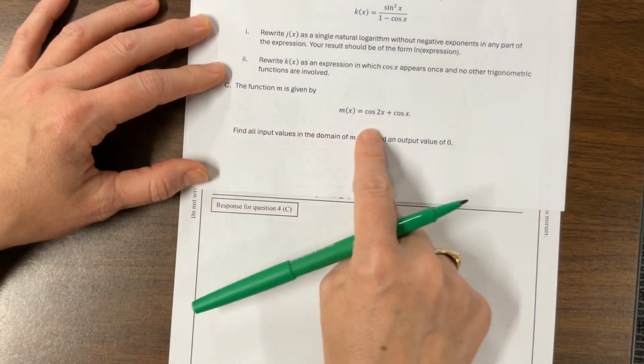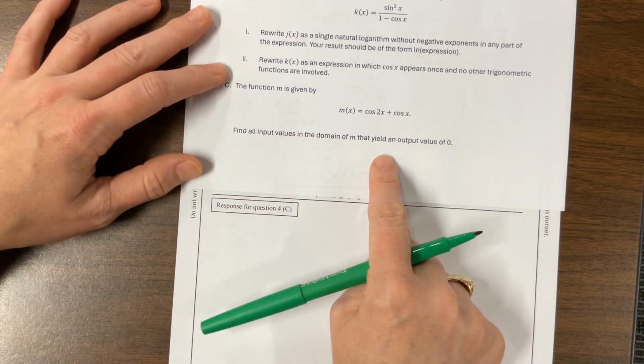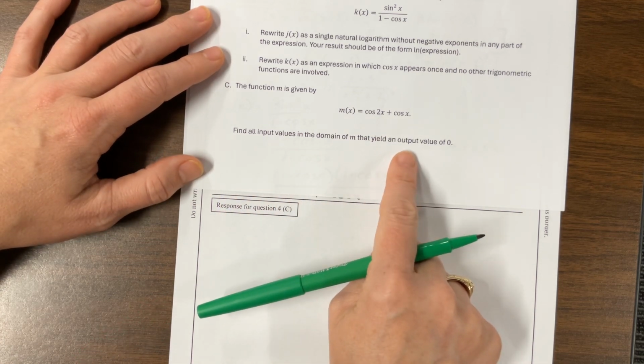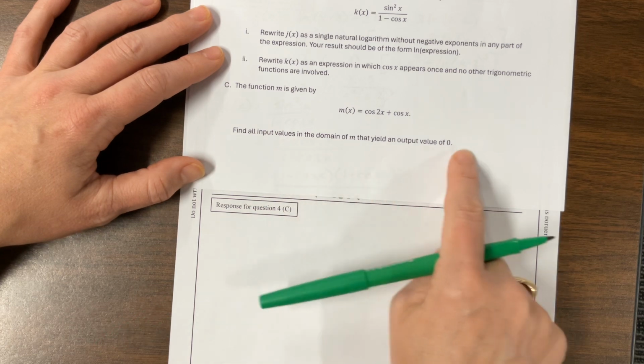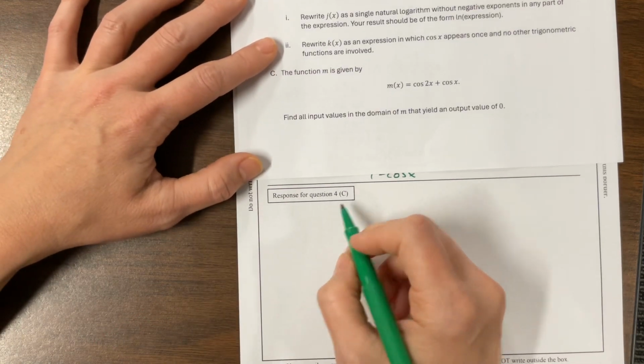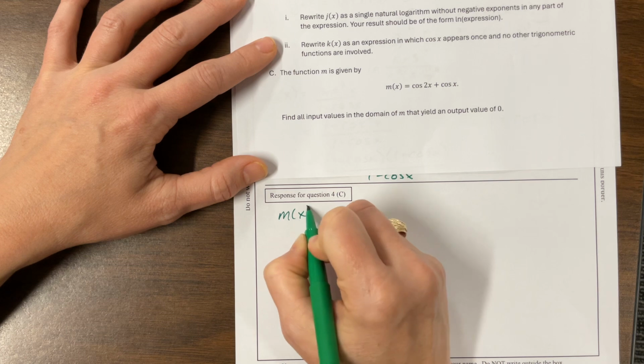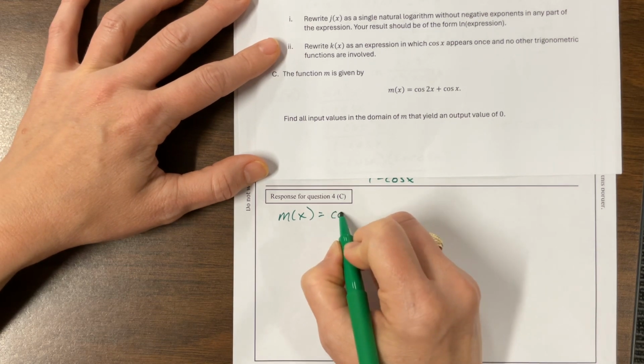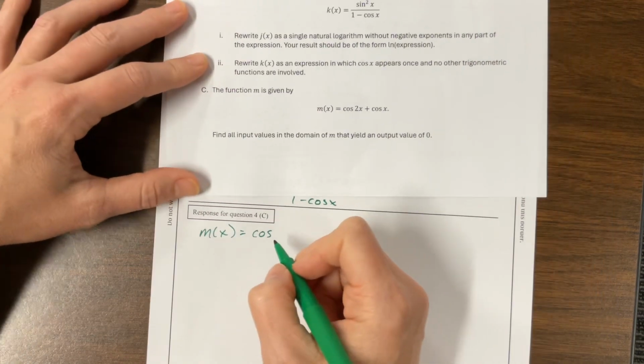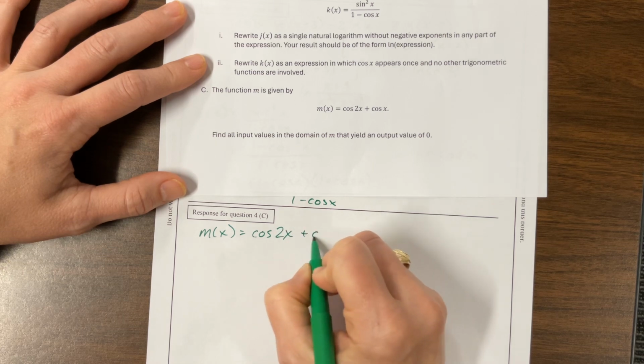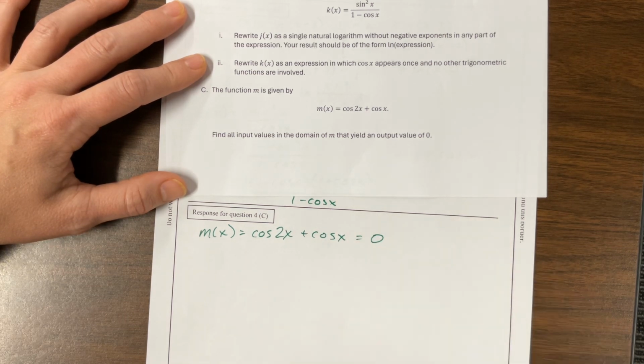The function m is given by this. Find all input values that give us an output of 0. Okay, set this thing equal to 0. So I'm going to say m of x is equal to cosine of 2x plus cosine of x, and we're setting this equal to 0.